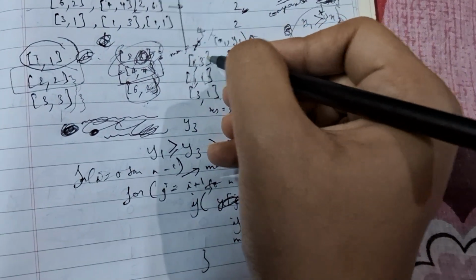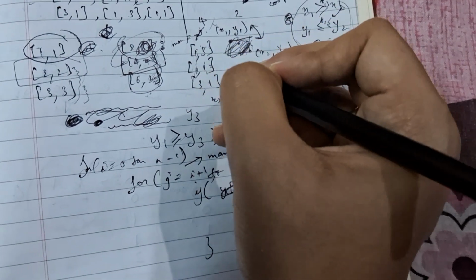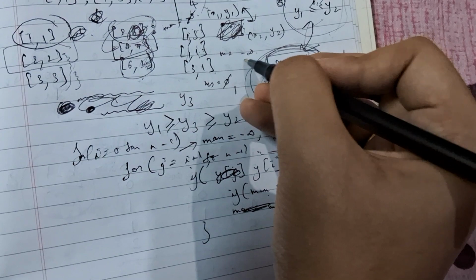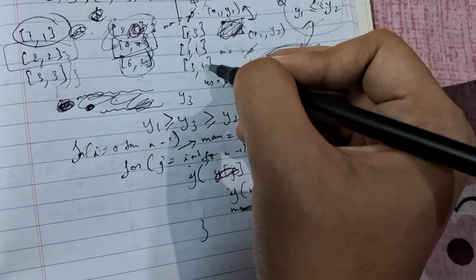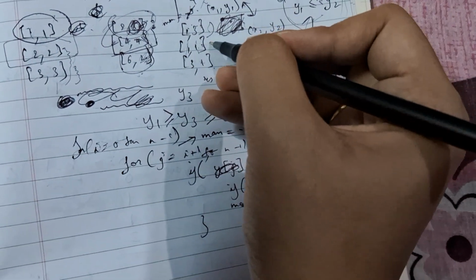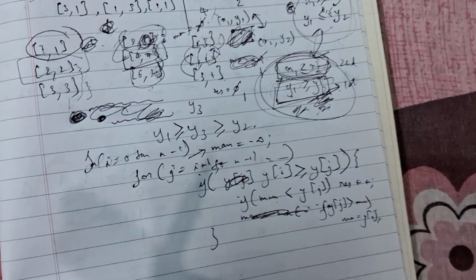For 3 1 1, similarly the same thing. The maximum is initially minus infinity, then after this it becomes 1, and 1 is not lesser than 1, so one pair only. And again for this, it is one pair. So this is how it works.